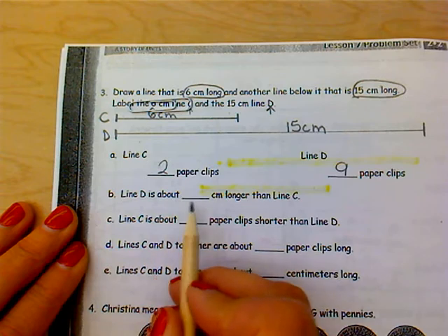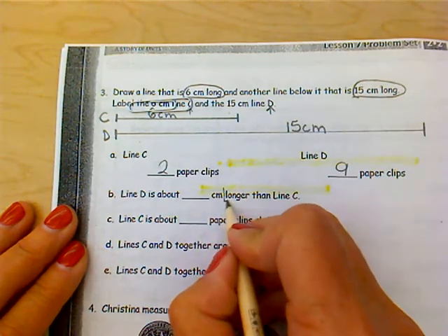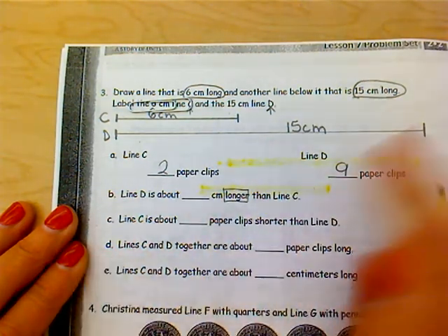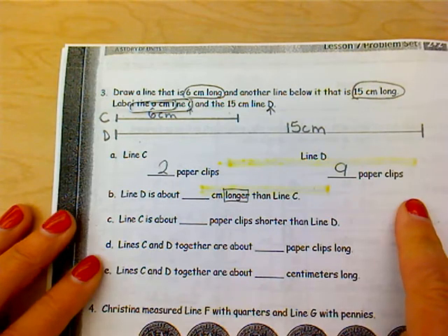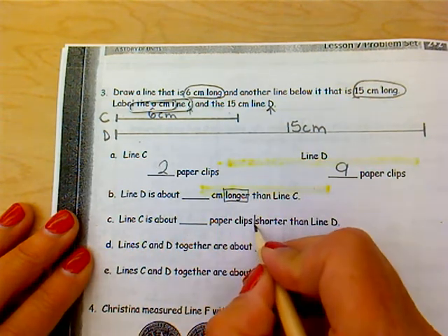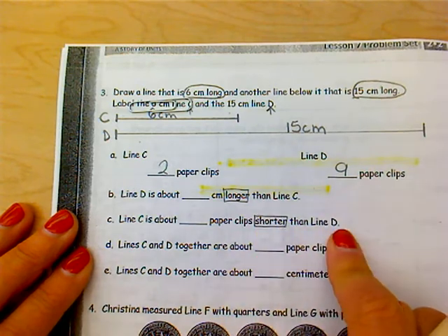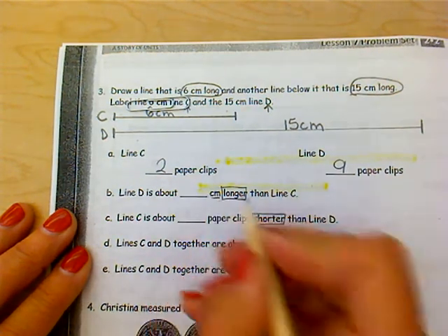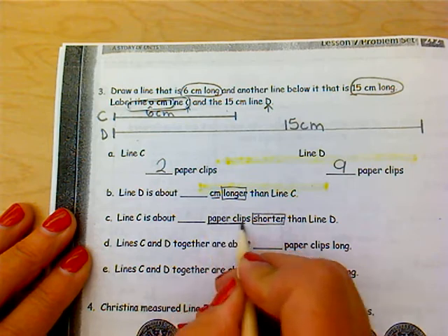Line D is about how many centimeters longer than line C. Remember, you need to set up an equation to do that. And line C is about how many paper clips shorter than line D. This one you're using centimeters. This one you're looking at paper clips.